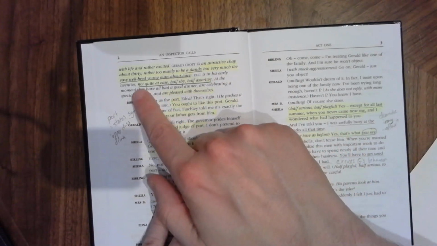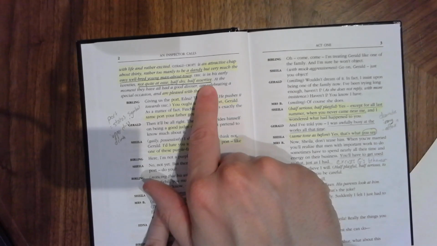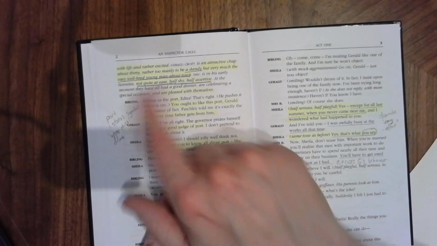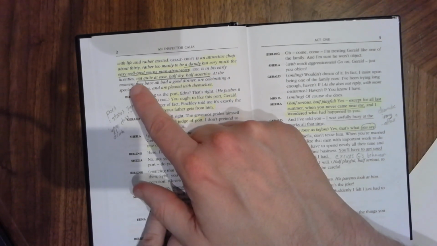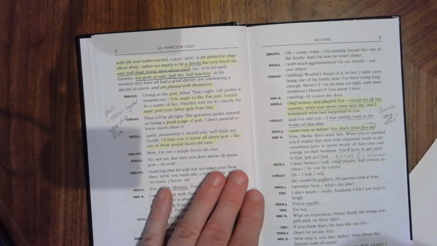Eric in his early 20s, not quite at ease, half shy, half assertive. I think this quotation here sums up Eric's character superbly. He's half shy, half assertive. He's at that stage of a lot of people in their early 20s where they think they know everything there is to know about the world. And of course, they're very much wrong. And we see Eric drinking quite a lot here.